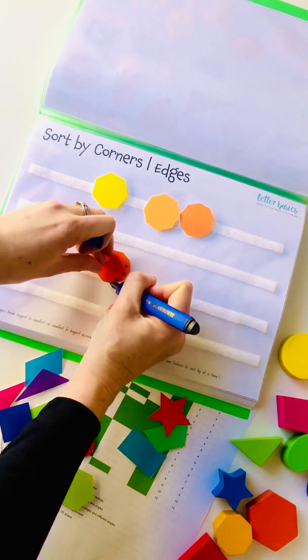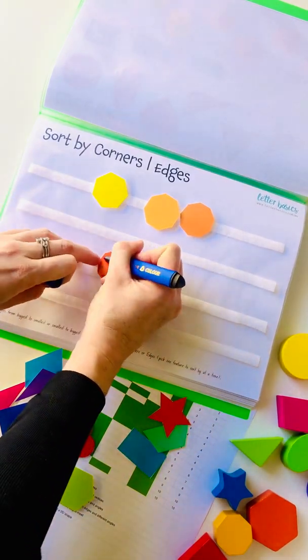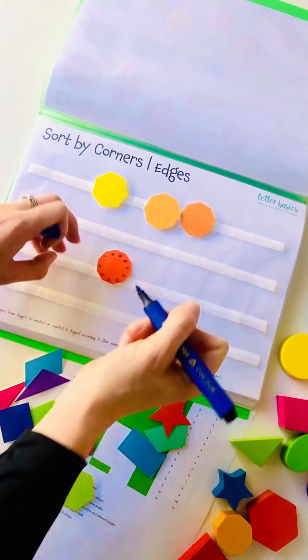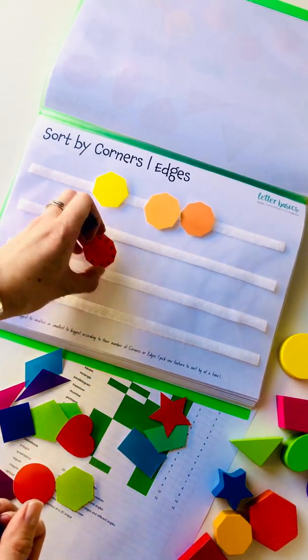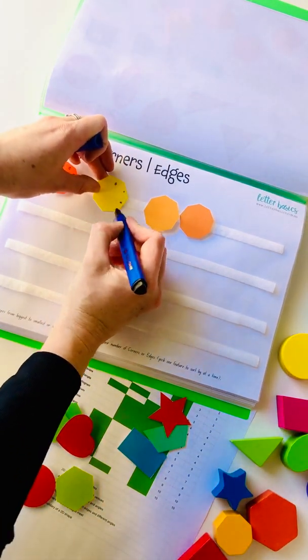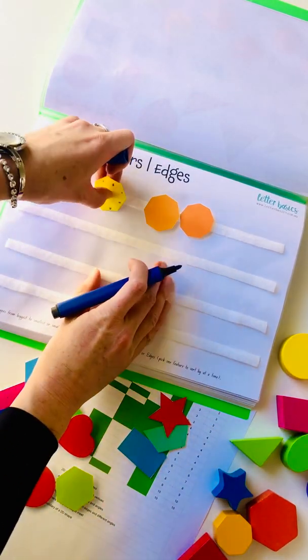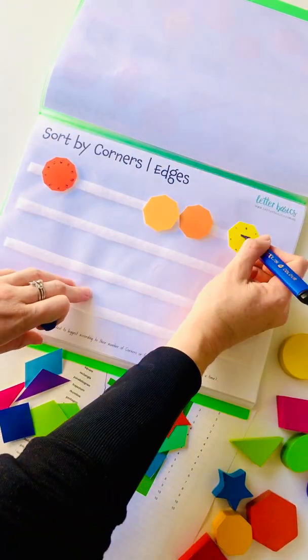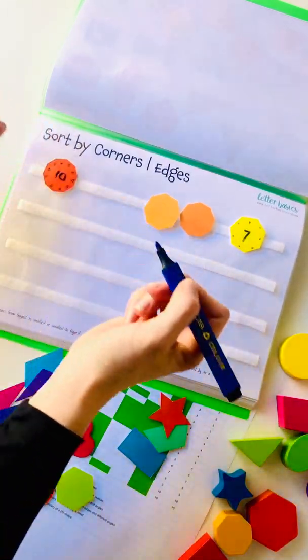1, 2, 3, 4, 5, 6, 7, 8, 9, 10. So I happen to pick up the dodecagon to start with. And then this one's got 1, 2, 3, 4, 5, 6, 7. So I'm going to put that in. Maybe I could write 7 in the middle so I don't forget how many edges I'm counting.